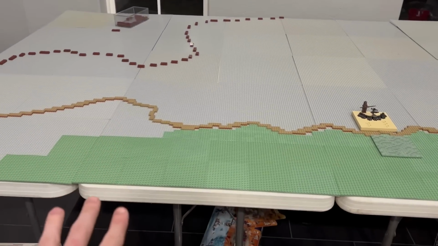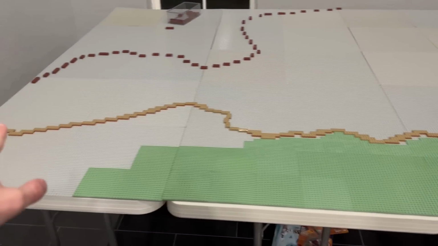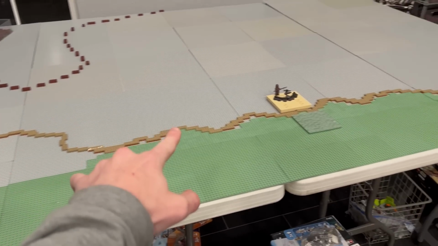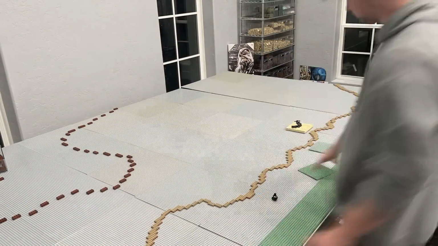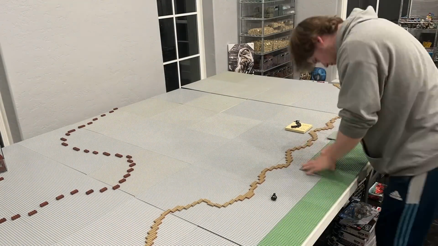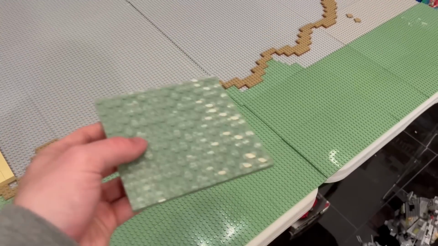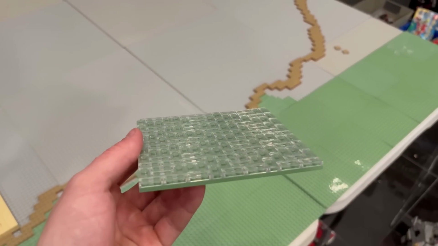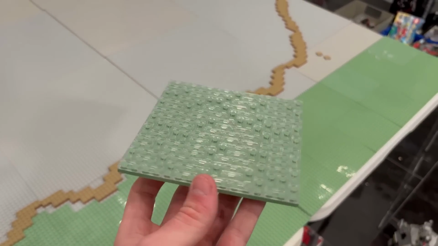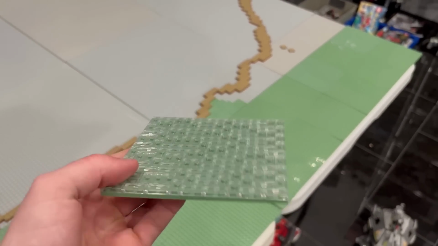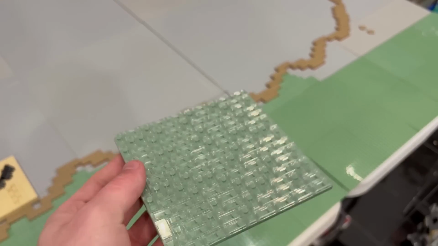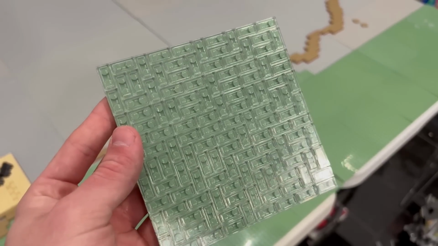So I went ahead and added the beach shoreline going all the way across, as well as the base layer for the water. The water is going to be on this sand green color, because it's like a lagoon, so it's more of a murky green water. That's what I added here. And what I'm going to do is add a bunch of translucent tile on this. That'd be really, really cool.